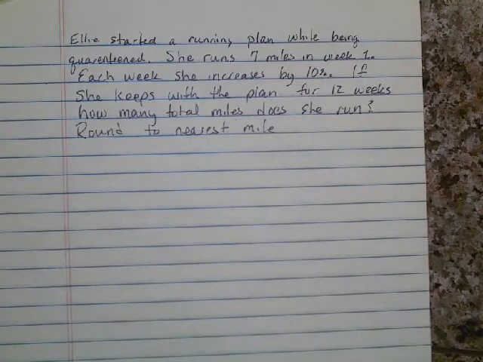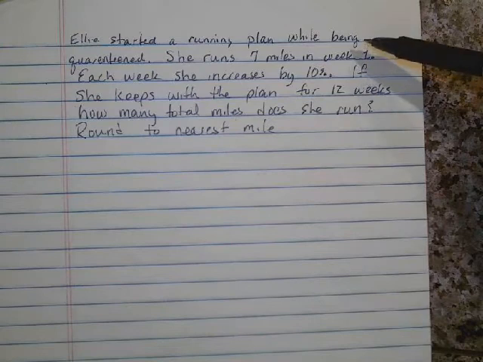Example 3 takes what we've learned and puts it into a word problem. You'll have a few of these on your homework. Here's the first problem. Ellie started a running plan while being quarantined.